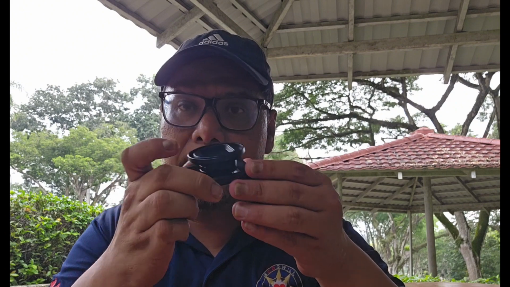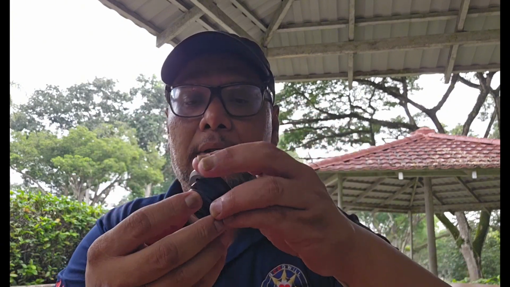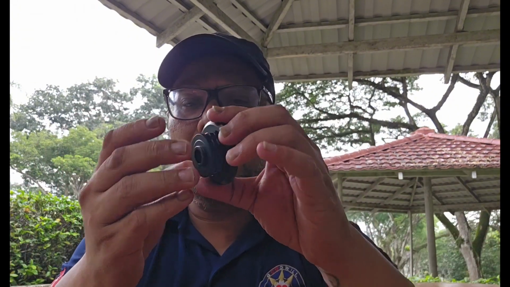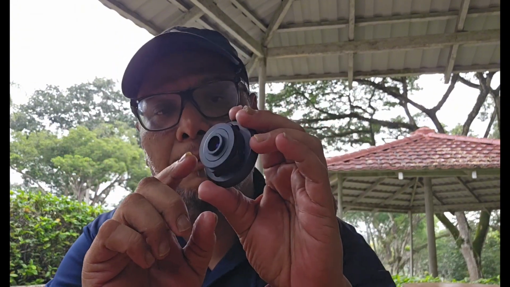So this is an anamorphic lens on a mount. You just unscrew this thing off. There you go. This is a lens mount, a filter mount, 52 mm. Inside here is the anamorphic lens, 1.55. So the last footage I shot is 1.55.